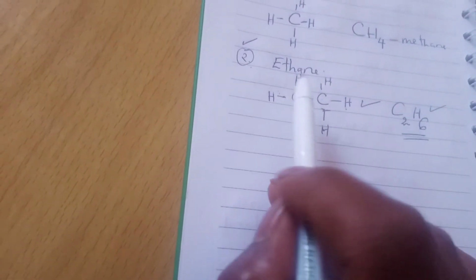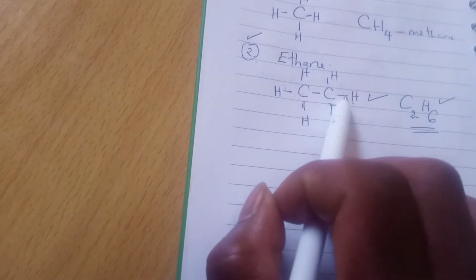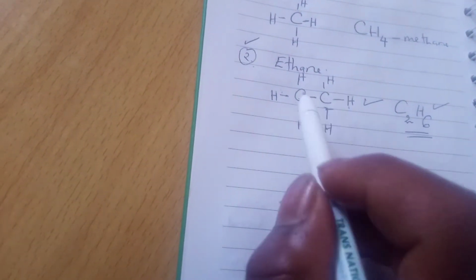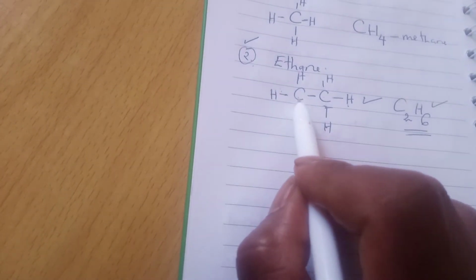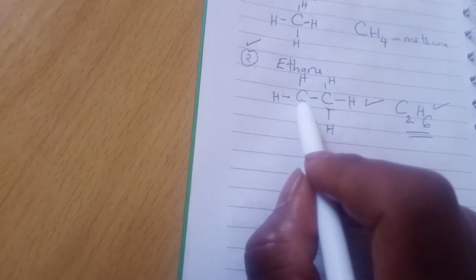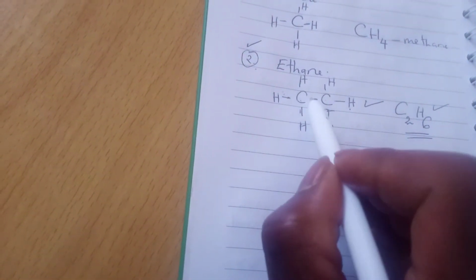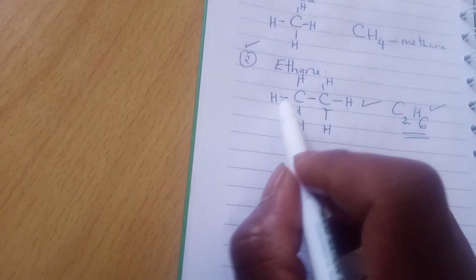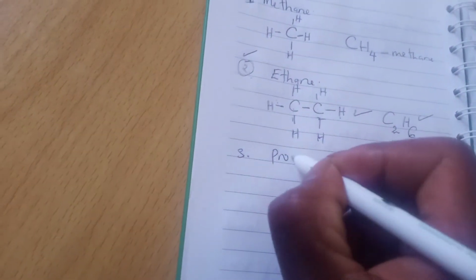It has single bonds between the hydrogens and the carbon. Each carbon is bonded by 4 bonds, and each remaining bond has a hydrogen, so 6 hydrogens.